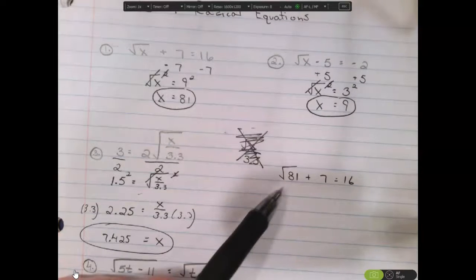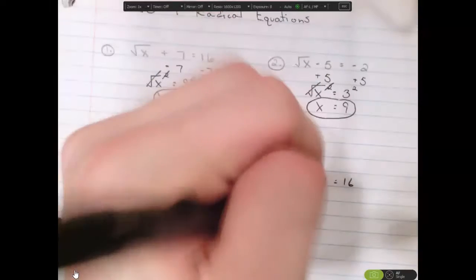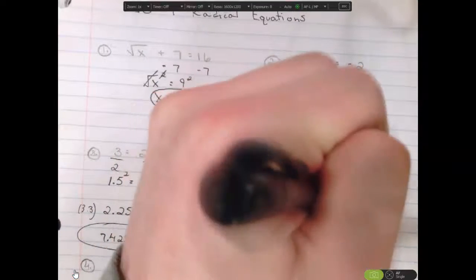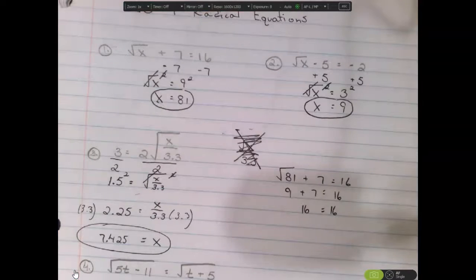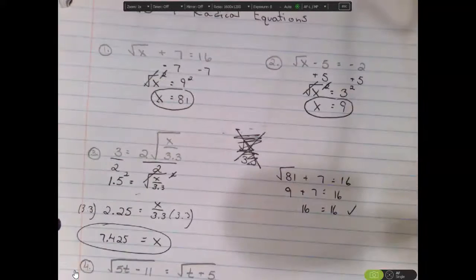So now I solve. Well, what's the square root of 81? The square root of 81 is 9. So 9 plus 7 equals 16. 9 plus 7, 16 equals 16. So is the answer x equals 81? Absolutely. And that's because 16 is in fact equal to 16.